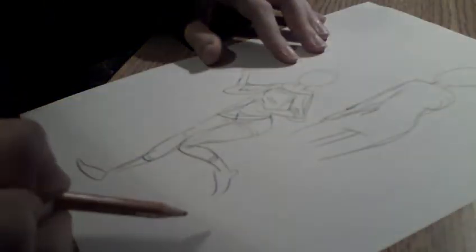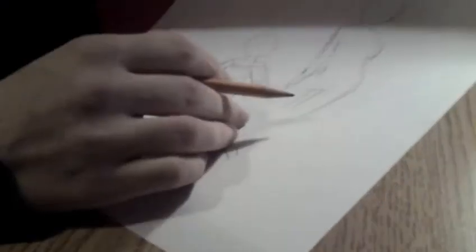Take another example, a different position, of somebody that's sort of standing like so, with the arms slightly behind. Like so.